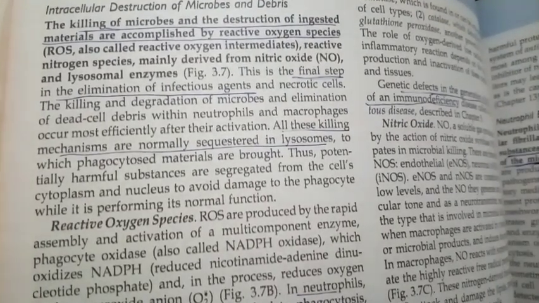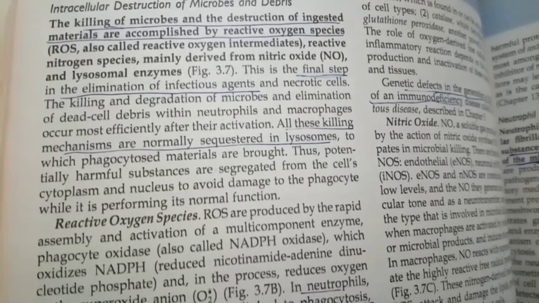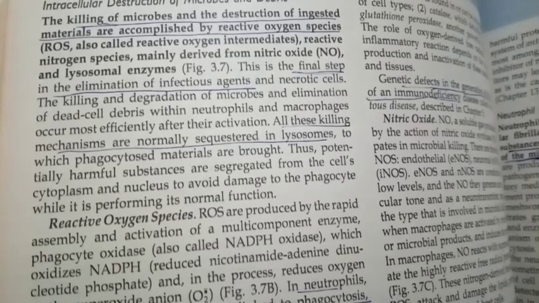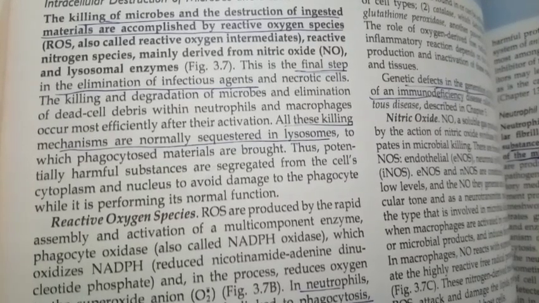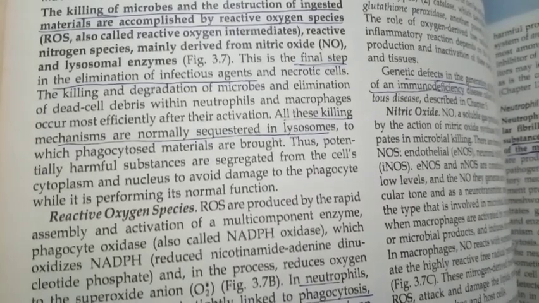Killing and degradation of the microbes and elimination of the dead cell debris within the neutrophils and macrophages occur most efficiently after their activation. All these killing mechanisms are normally sequestered in the lysosome, to which phagocytized material is brought.